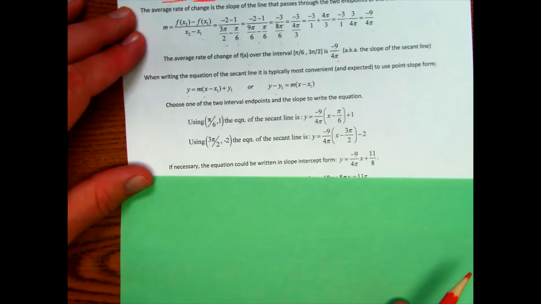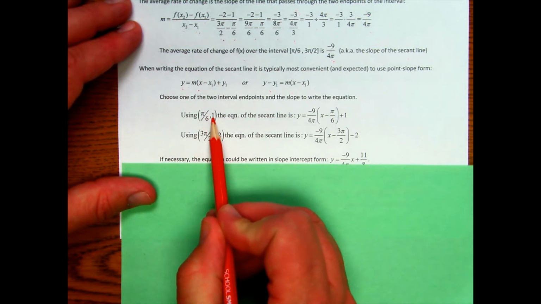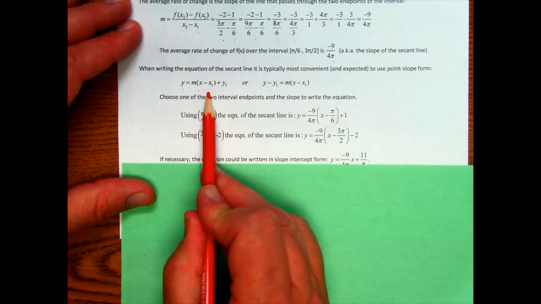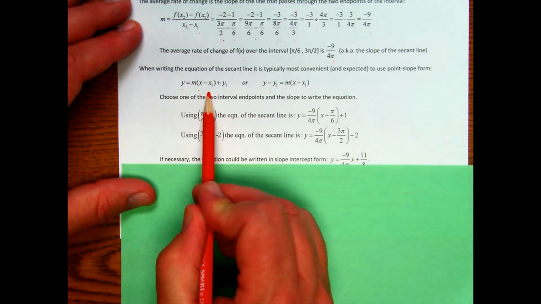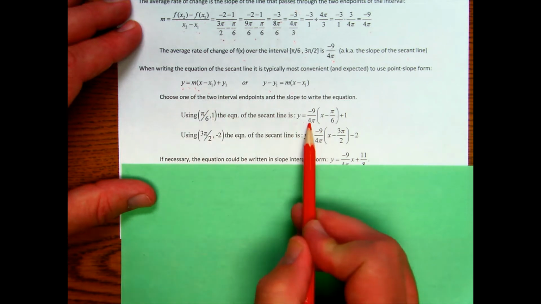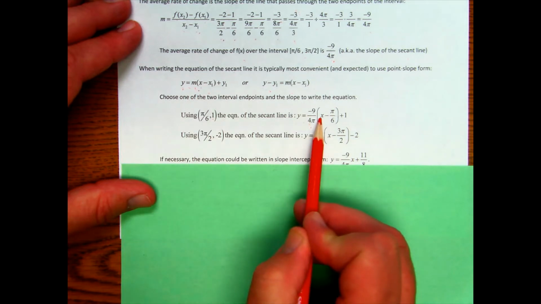So now what we're going to do is plug that pair of numbers with the slope we just found into this version right here, which is the one that I'm going to tend to use in class. So y equals the slope of the secant line, which is also known as the average rate of change. That x stays x.